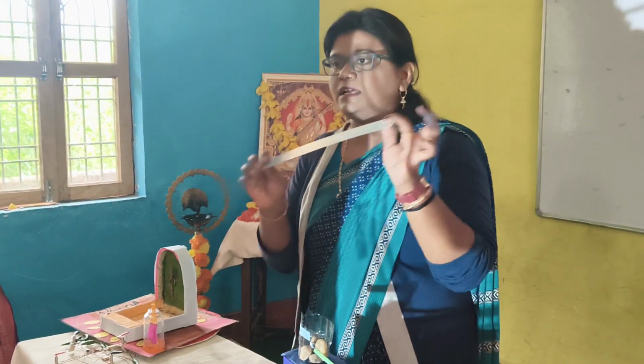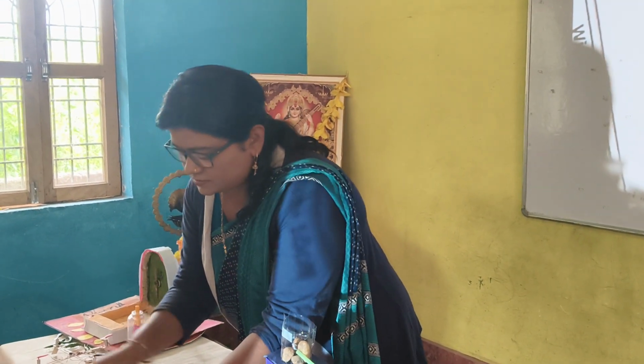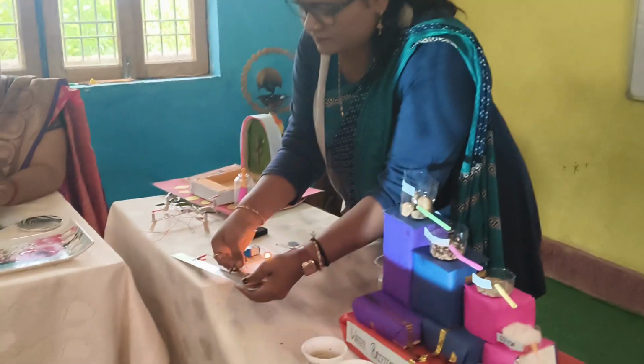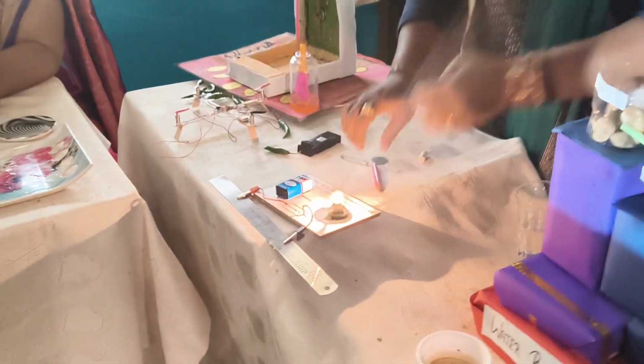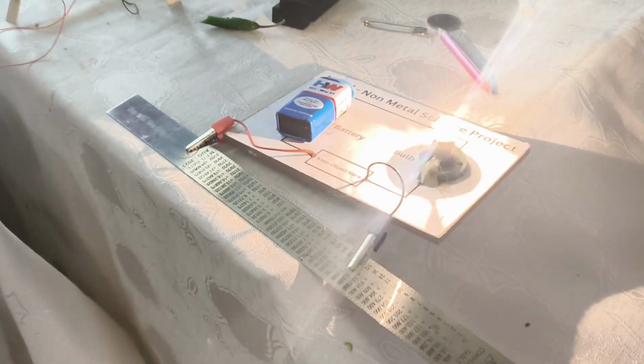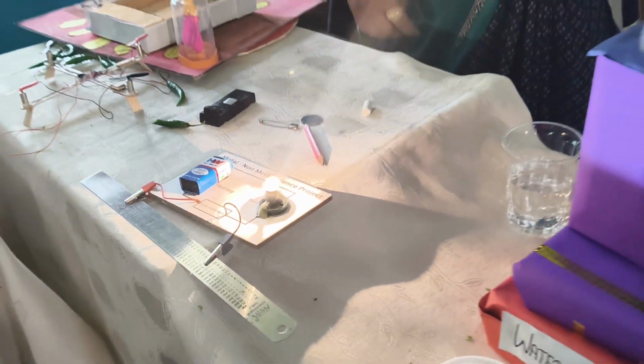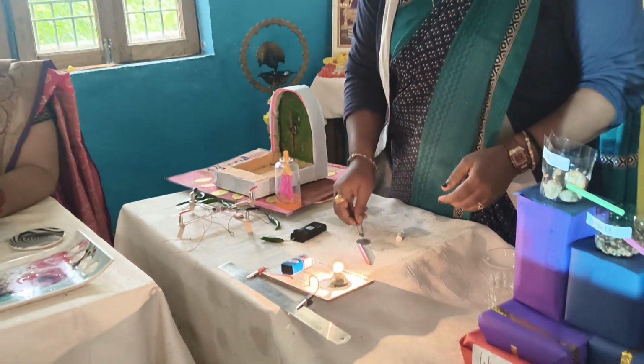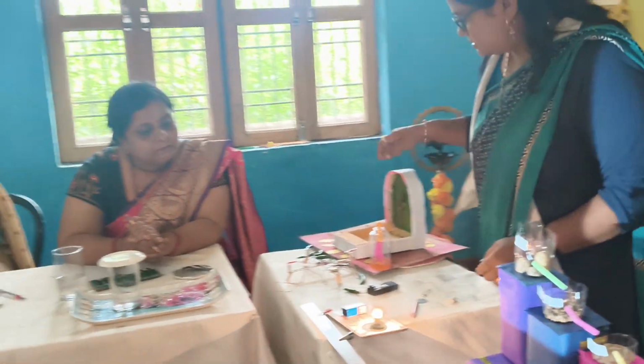So this is the metal, everybody knows? So this is a non-metal.